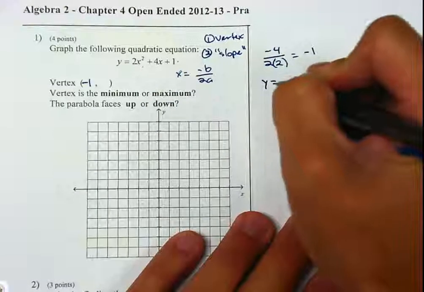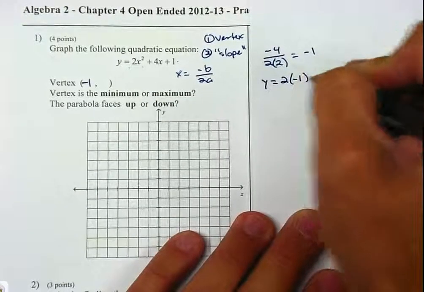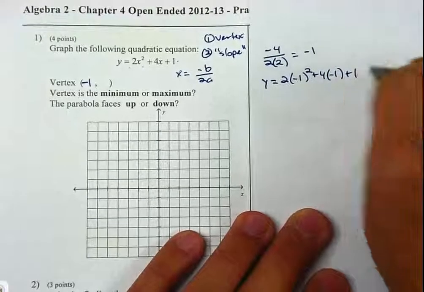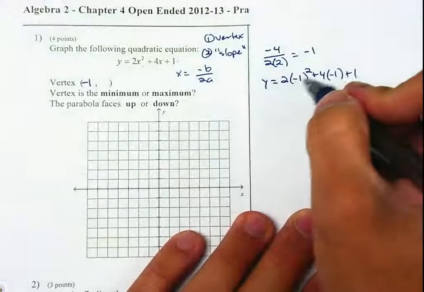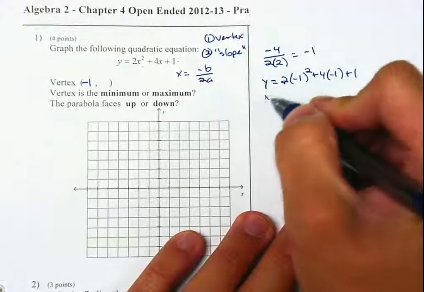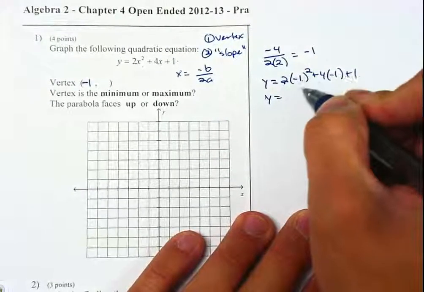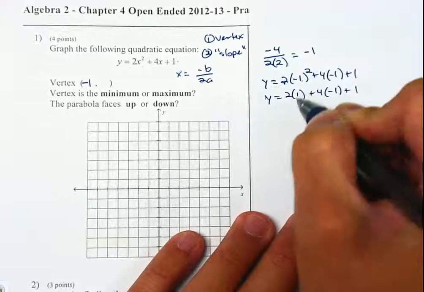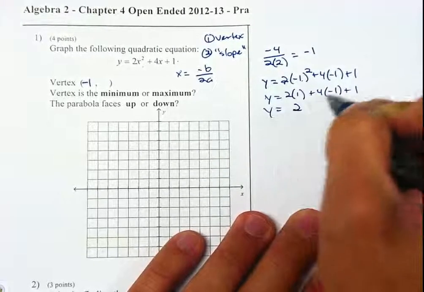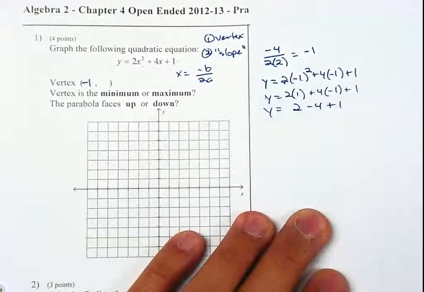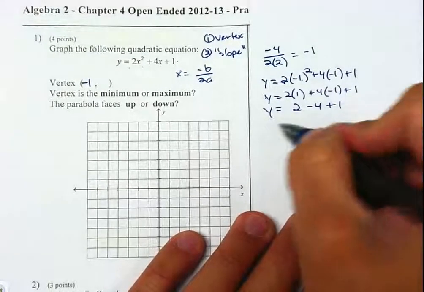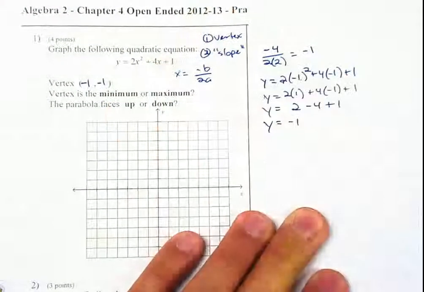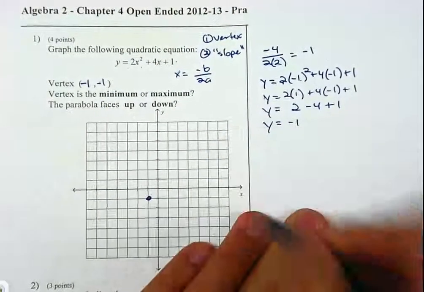So y is equal to 2 times negative 1 squared plus 4 times negative 1 plus 1. Don't forget again, we have to square this before we multiply. So negative 1 squared is 1. And now we can multiply and add. So we got 2 minus 4 plus 1. That's negative 2 plus 1, which is negative 1. So we have negative 1, negative 1 as our vertex.